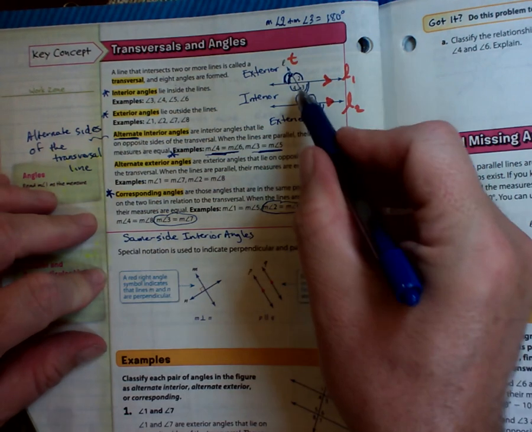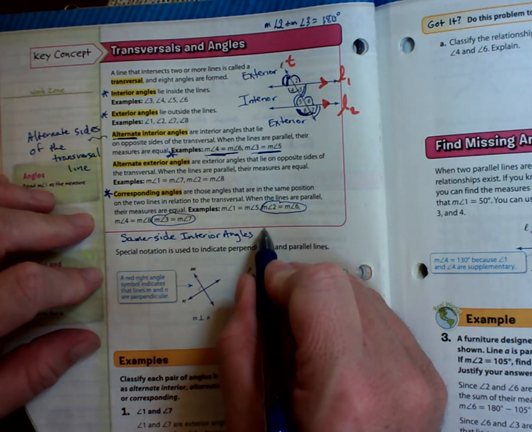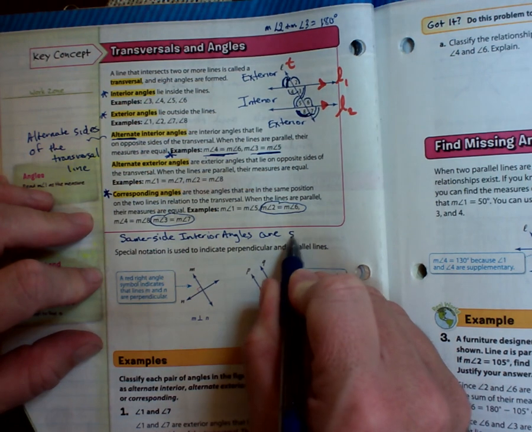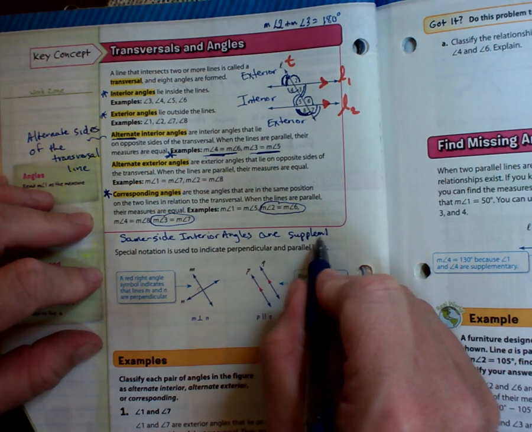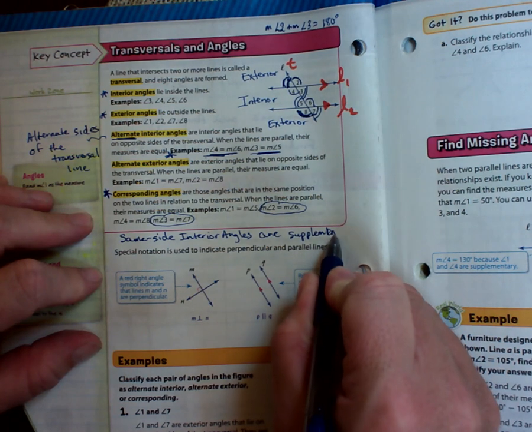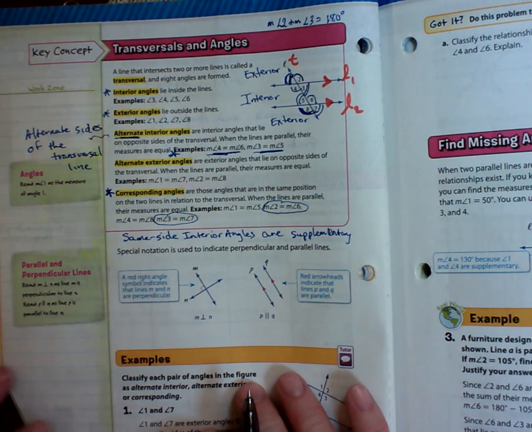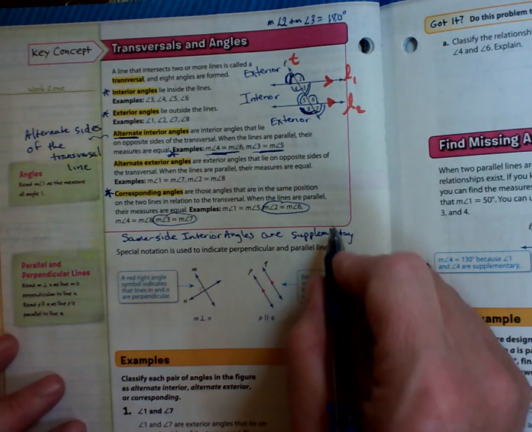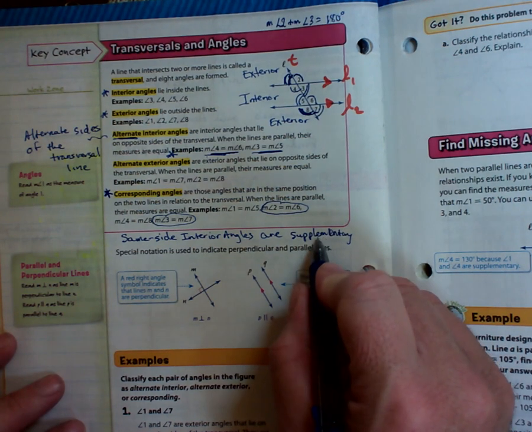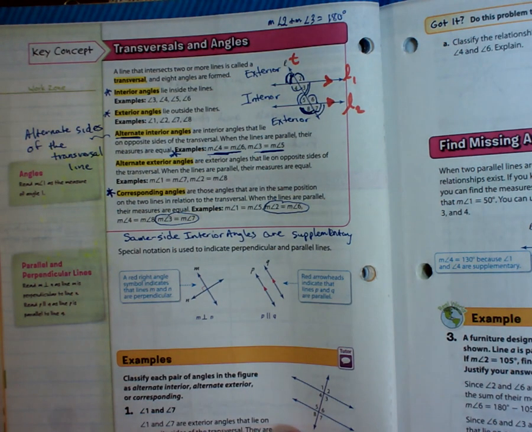If they're on the same side of the transversal inside, they are supplementary. They add up to 180. Supplementary. Sorry, I think I spelled that wrong. Let me go back to here. Supplementary. Okay, well, you get the point.